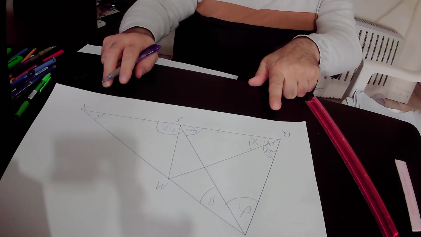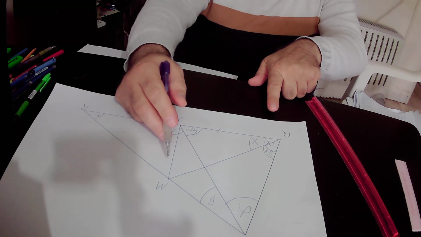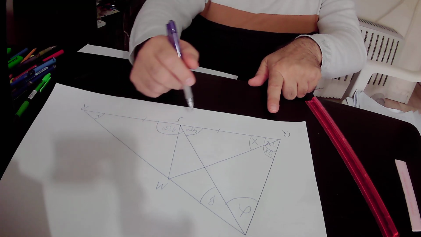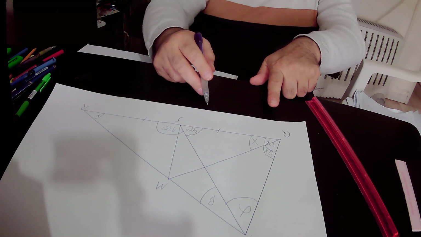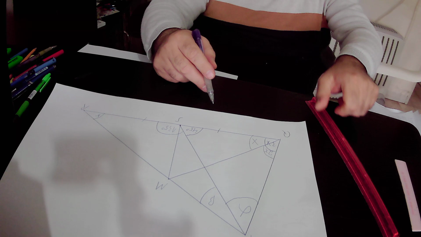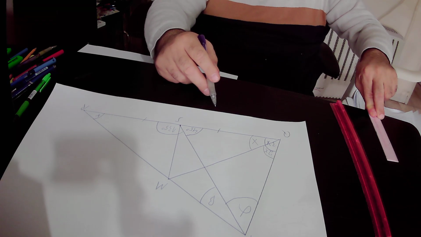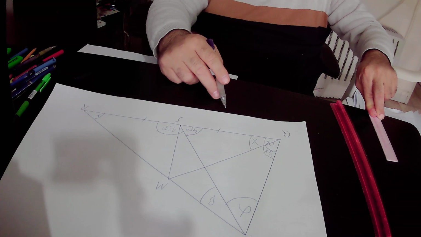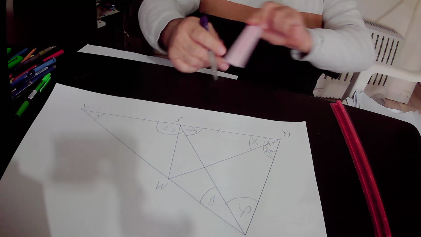Okay? QS equals SR, therefore the median MS bisects the base QR, and according to rule number 3, the median to the base in the isosceles triangle QMR not only bisects the base, but it is also perpendicular to the base.